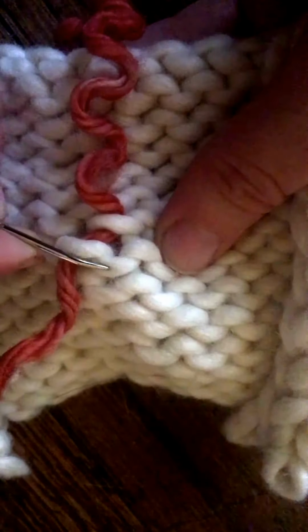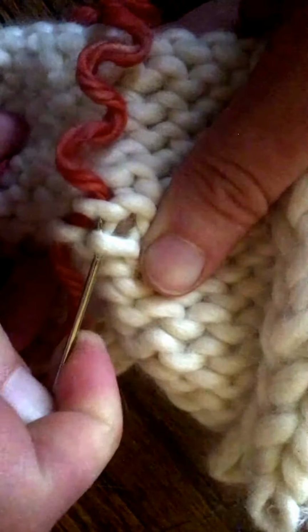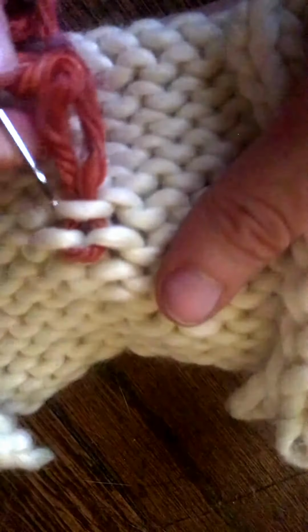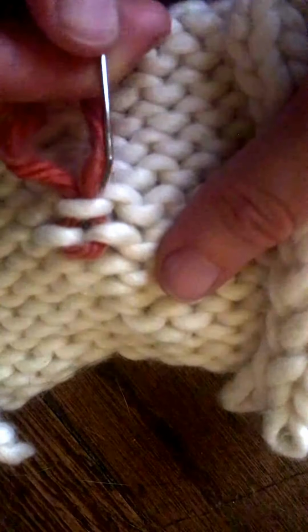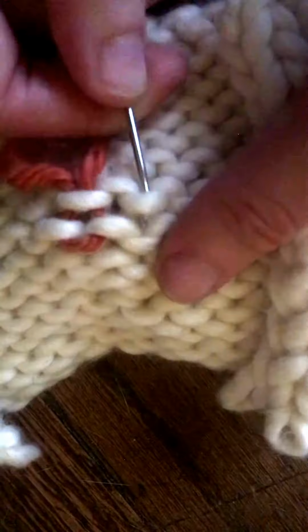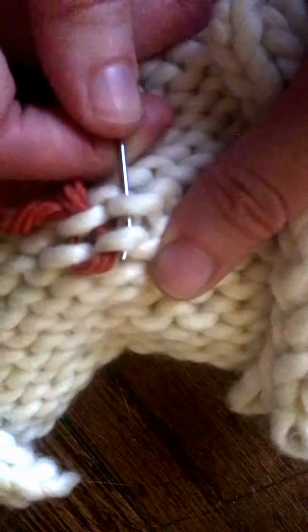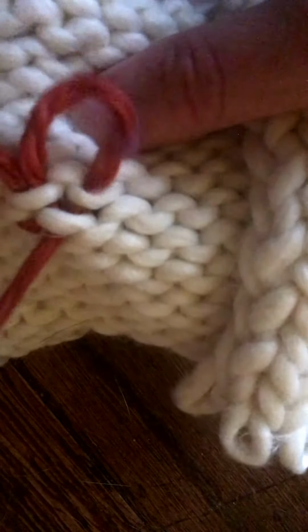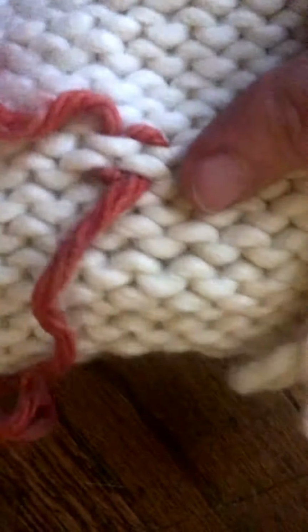Then you can see it goes around over the top, so I'm going to follow that. It goes back down through here. You can see how I'm recreating where that yarn goes. Right here. There it is, back up through here. Just tracing the path of my yarn.